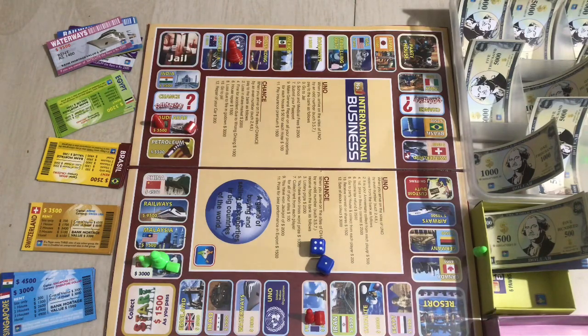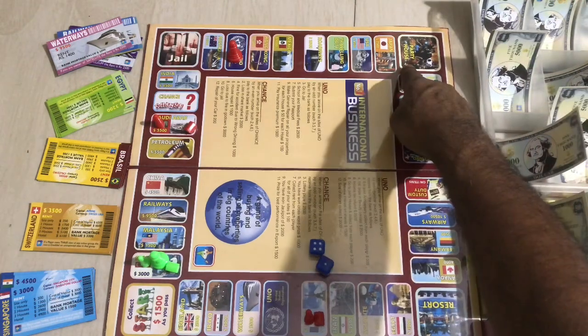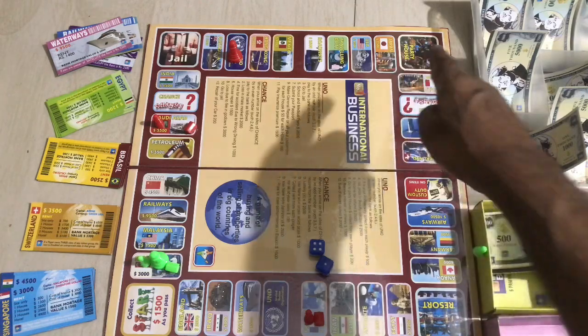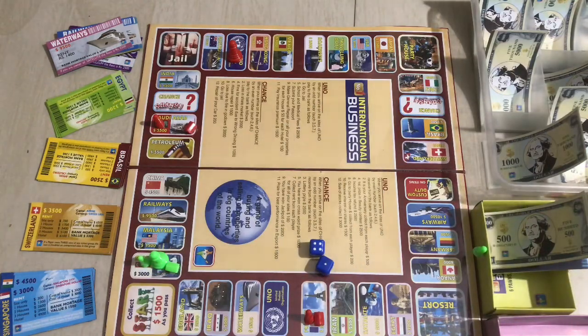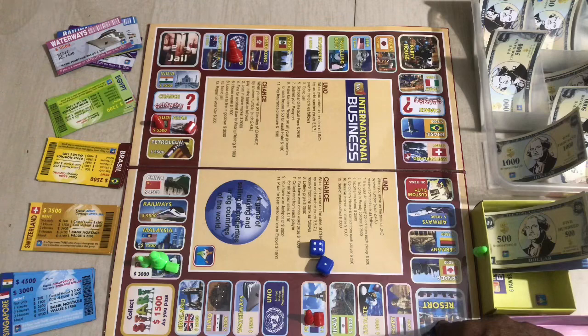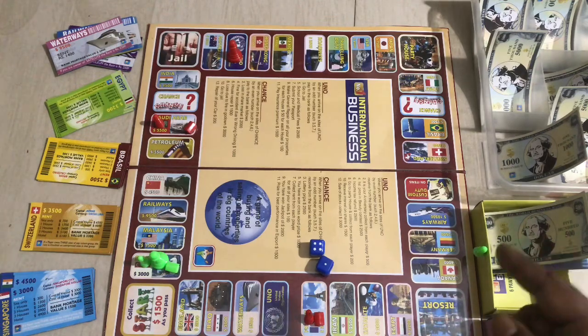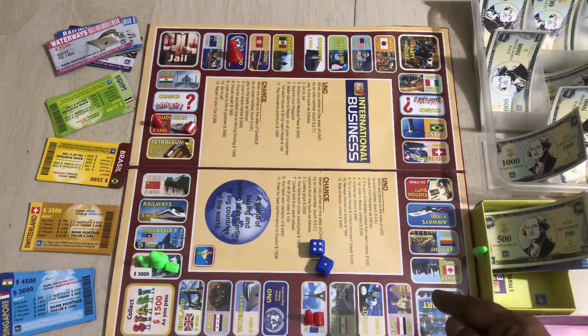This is the party house. When a player lands in party house, he is entitled to receive $200 from each player. This is resort. When a player lands on resort, he is supposed to give $200 to each player.